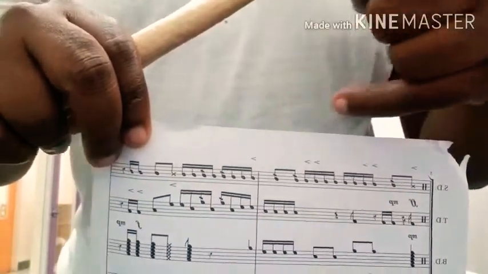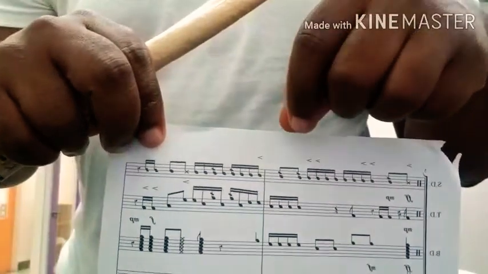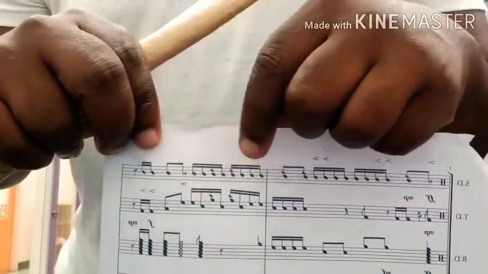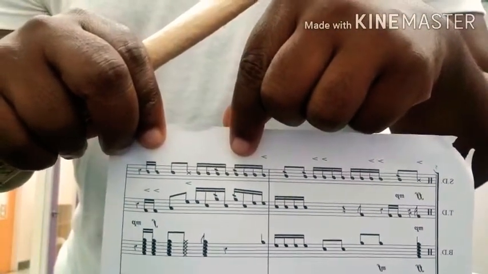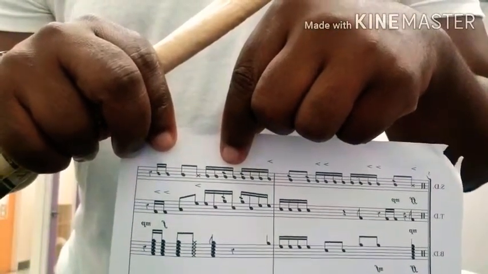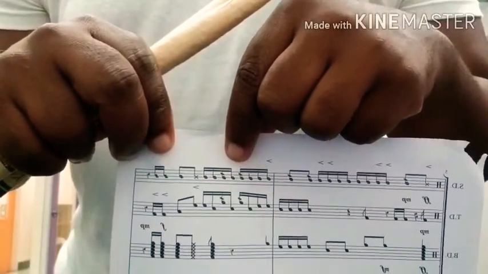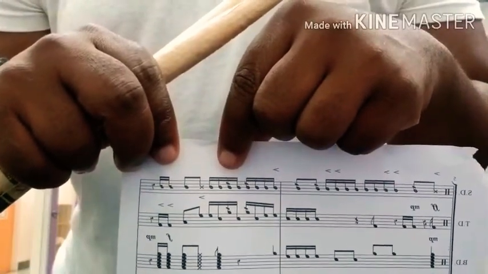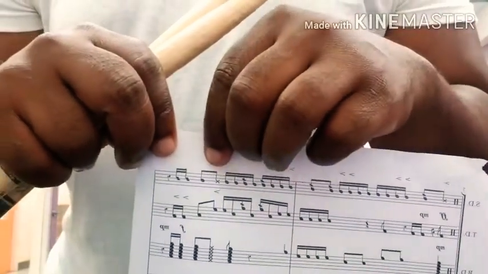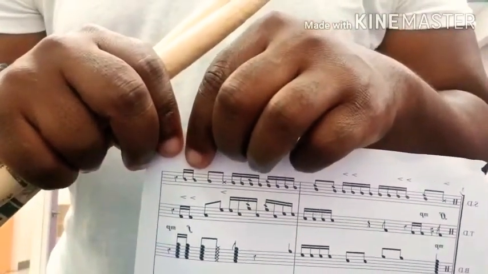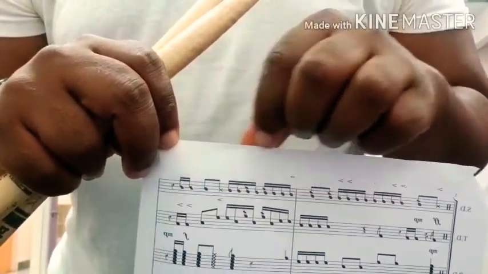All right. Next, 16th notes. There's a couple of streaks to indicate diddles. You see a diddle on the 'and' of the 1. You also see a diddle on the E of the 2. I know it sounds weird. And then you have a rim shot and an eighth note. And then you have a 16th note with an eighth note rest.